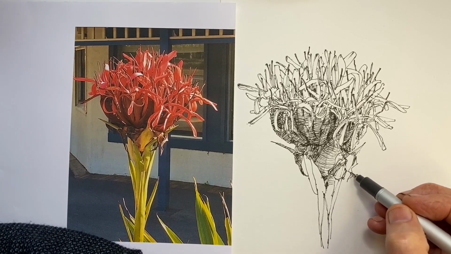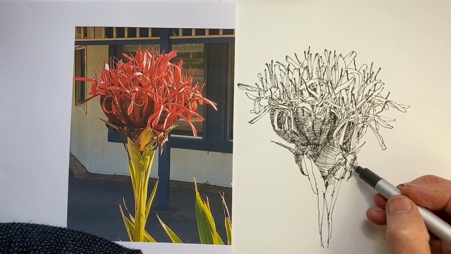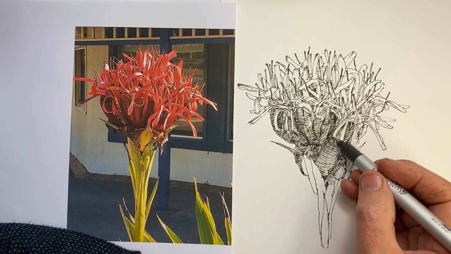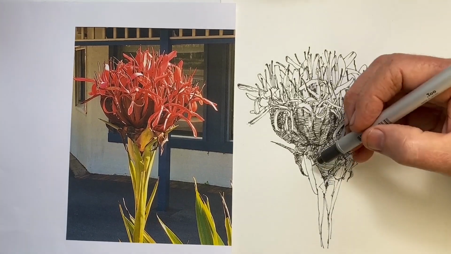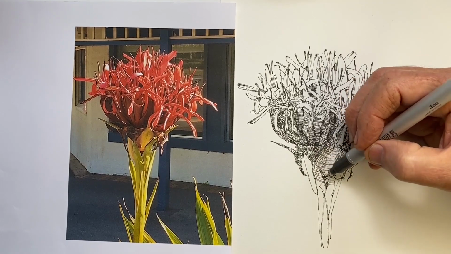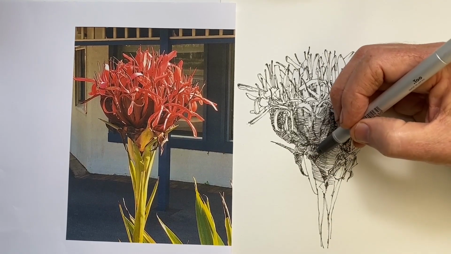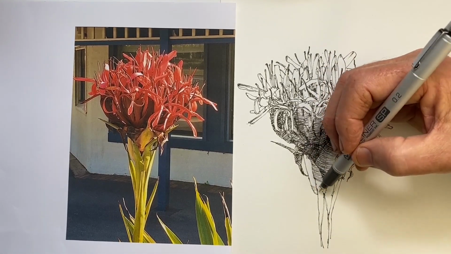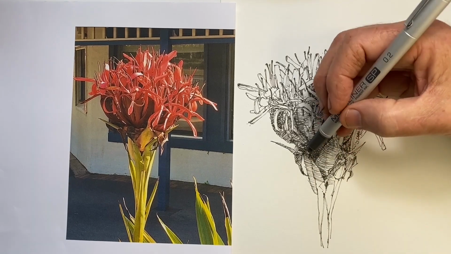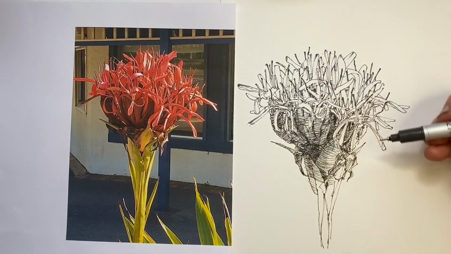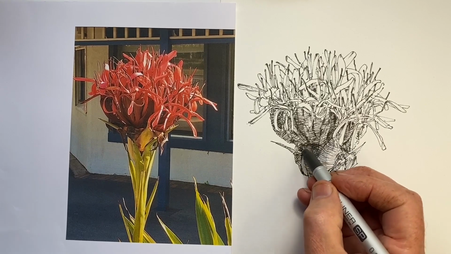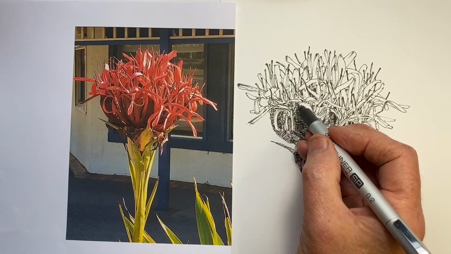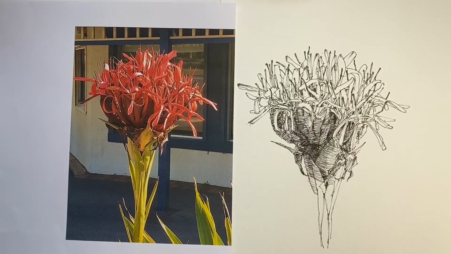Perhaps if I'd used a 0.3 millimeter pen, that might have helped better for the size, for the scale of the drawing. I've drawn it larger than the reference, so maybe if I'd drawn it a bit smaller, the 0.2 would have been a better match for the amount of hatching I want to do and for the amount of darkness I want to create. The scale of our drawing, the size of our drawing, is really very important in choosing what size pen to use.